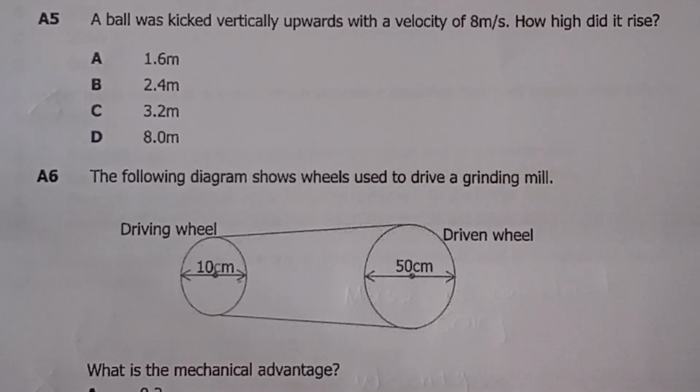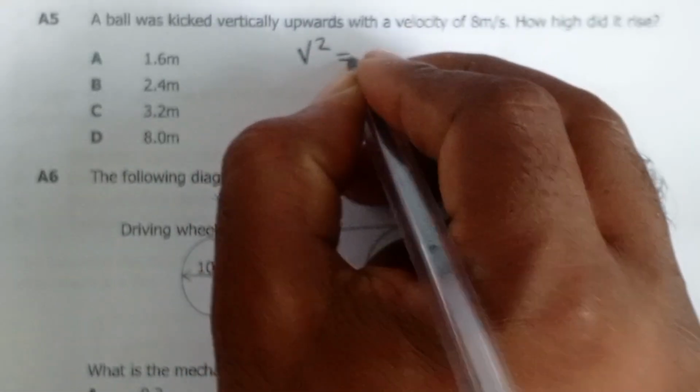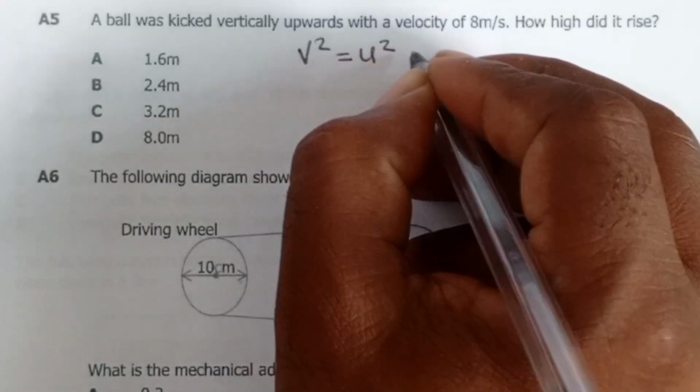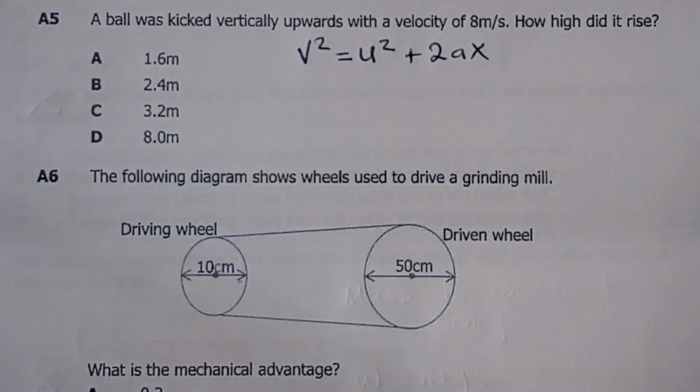Number 5. A ball was kicked vertically upwards with a velocity of 8 meters per second. How high did it rise? Final velocity squared is equal to initial velocity squared plus 2ax. So x represents a distance. In this case, a ball was kicked vertically upwards, so the final velocity is 0.